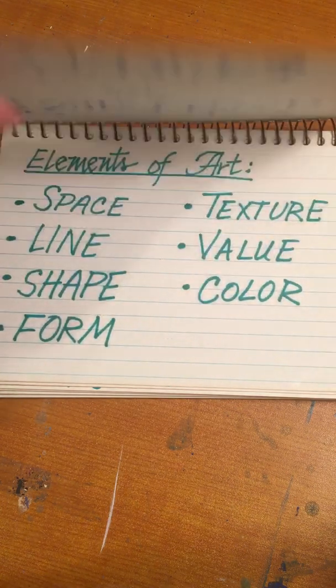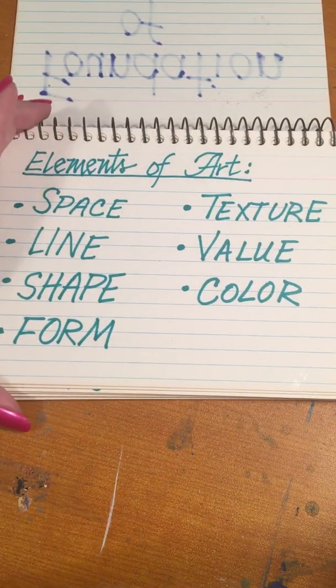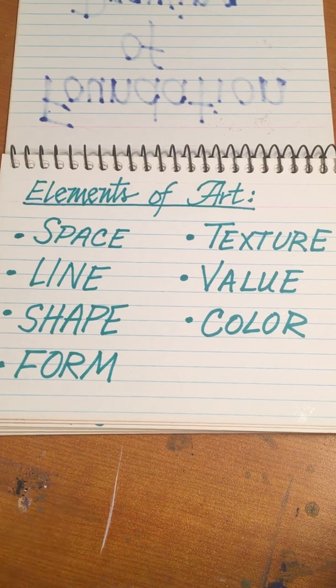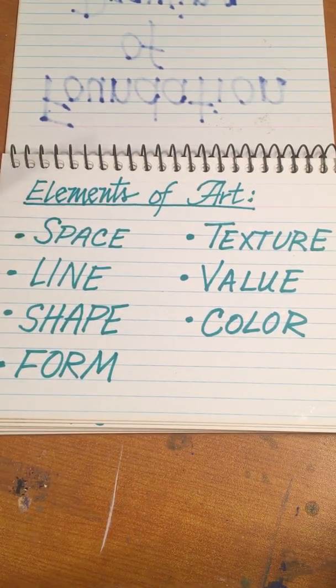So let me tell you, the first thing you need to know are the elements of art. Now, space, line, shape, form, texture, value, and color are the basic elements that are like the foundation for learning how to read and write. My experience in teaching children how to read and write goes back to how I foundationally look at teaching people how to draw. So the first of these elements, space, is quite foundational in how you place things on your paper.